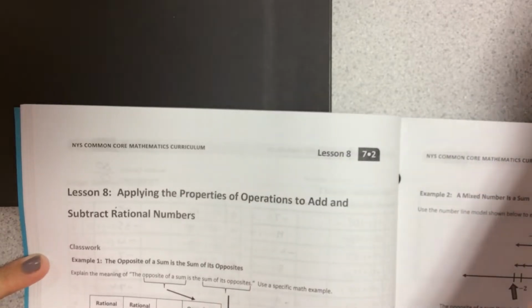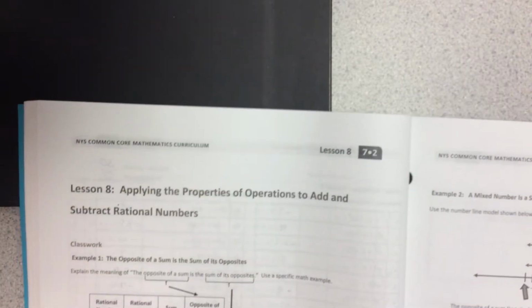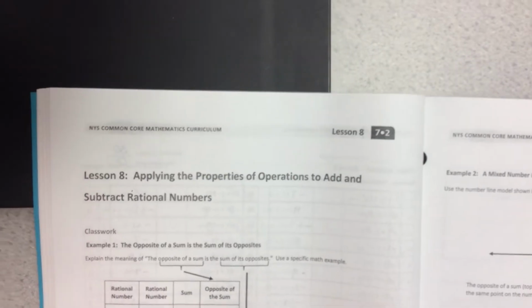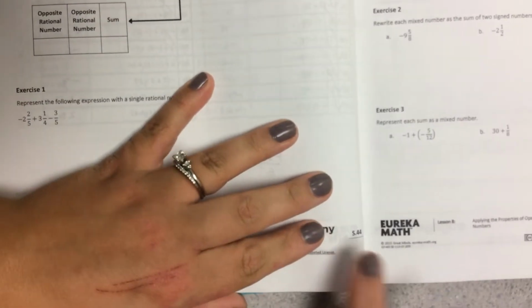Hey guys, lesson 8 is what we're going to be covering today. So that's on page 44, so down here, page 44. But we're actually not going to do page 44. We're not going to start with that one. We're going to skip to 45.